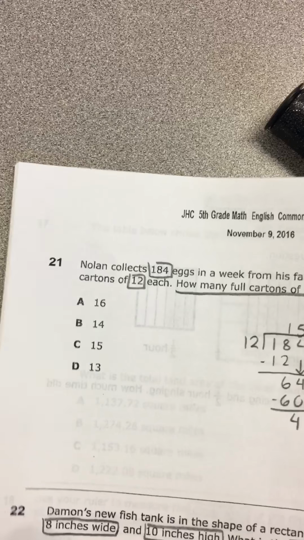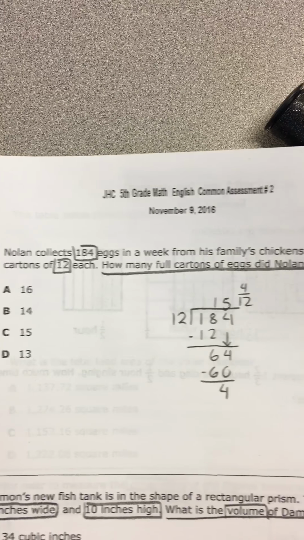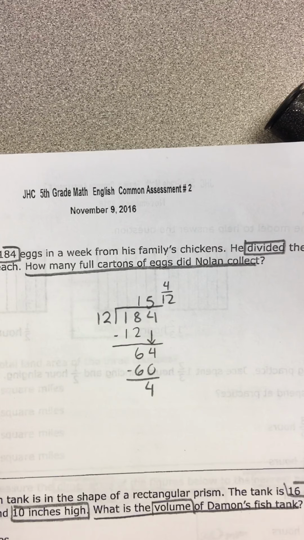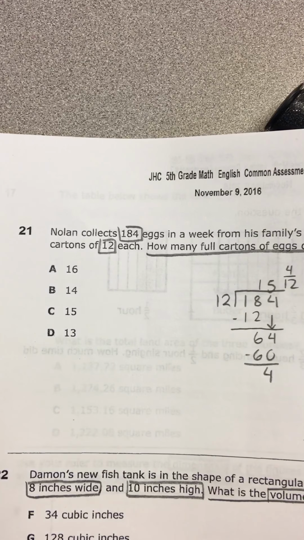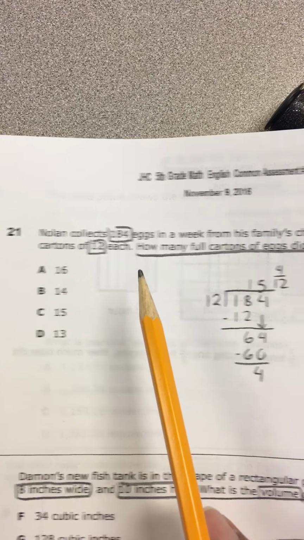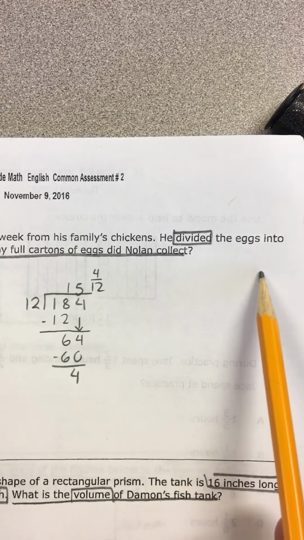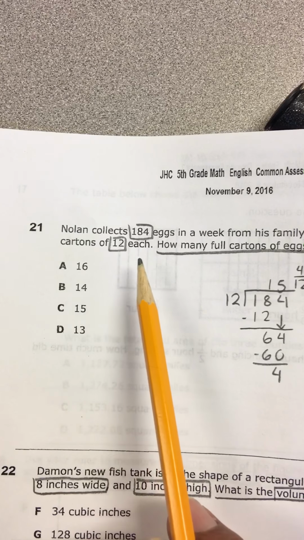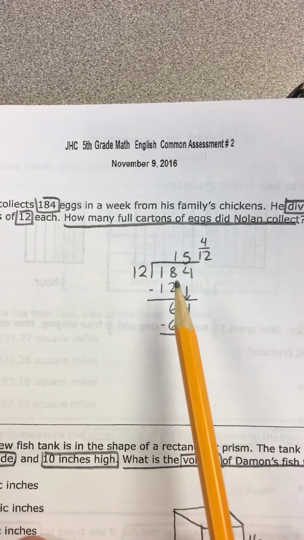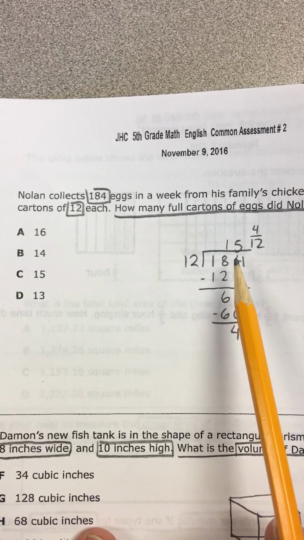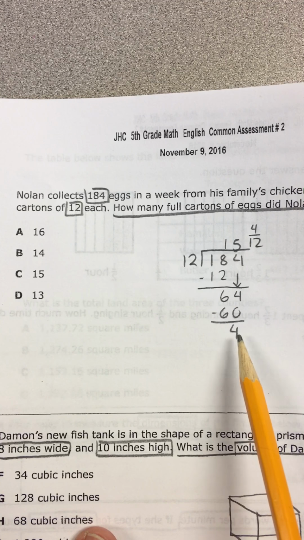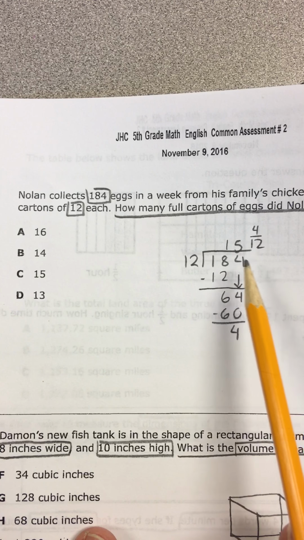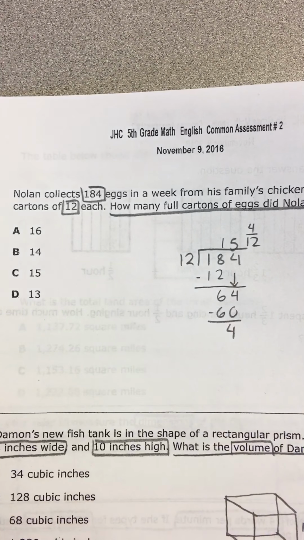All right, for number 21, how many full cartons of eggs did Nolan collect? Nolan collected 184 eggs. He divided the eggs into cartons of 12 each. So that means I have to divide to figure out how many cartons. When I divide, I get 15. I have 4 left over, so that's 15 and 4 twelfths. So he can fill a total of 15 cartons.